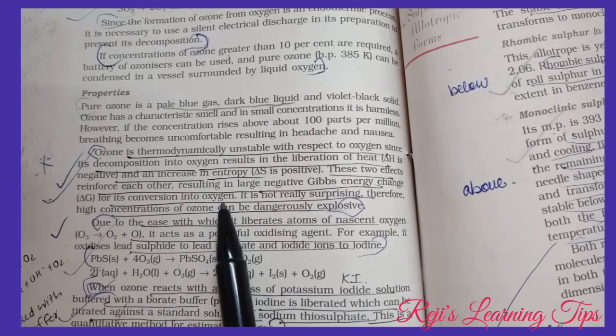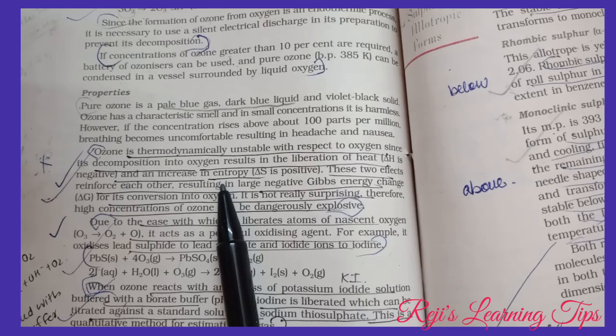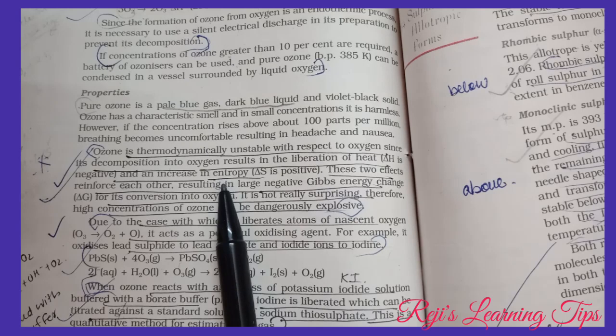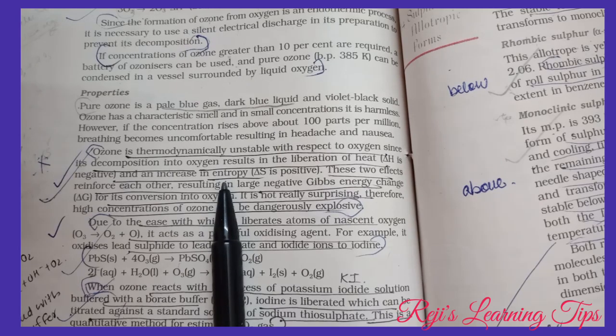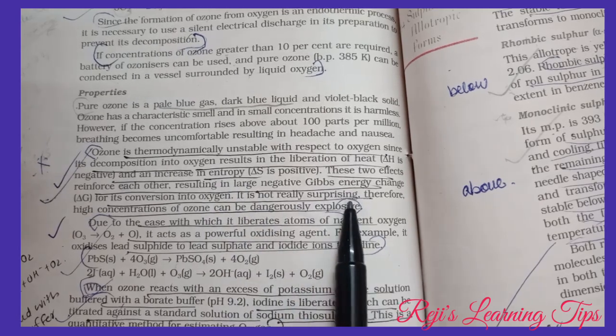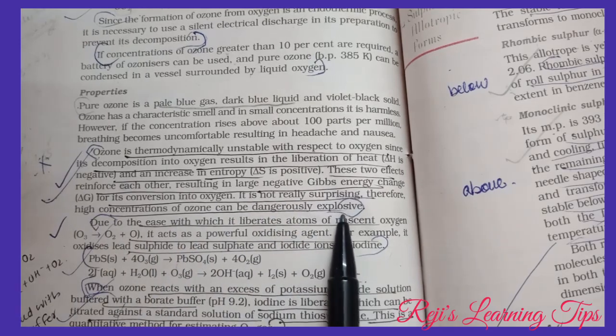For its conversion to oxygen, delta G is equal to delta H minus T delta S. Delta H is negative, delta S is positive, then delta H minus T delta S is negative. So delta G becomes negative. It is not really surprising, therefore, that high concentration of ozone can be dangerously explosive.